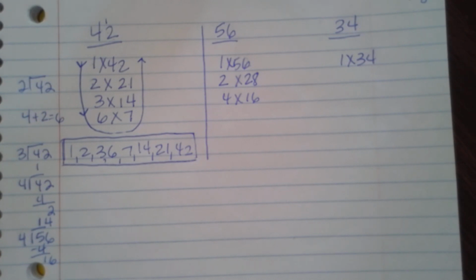Ashton says yes. How many times? No, 6 times 8 is 48. 6 times 9 is 54, so it's not going to work. So that 6 will not work.